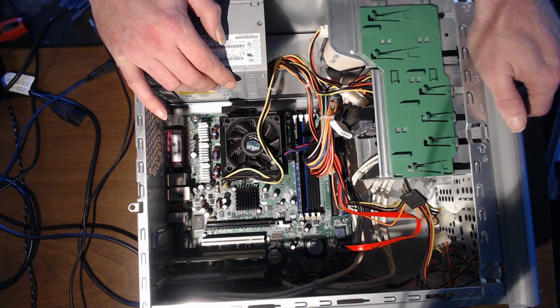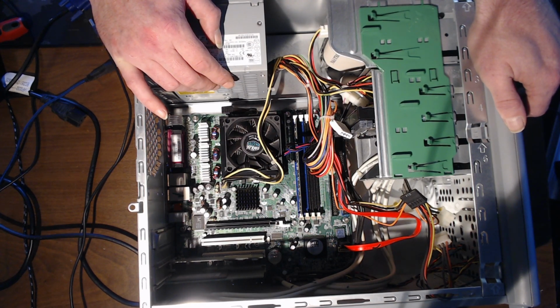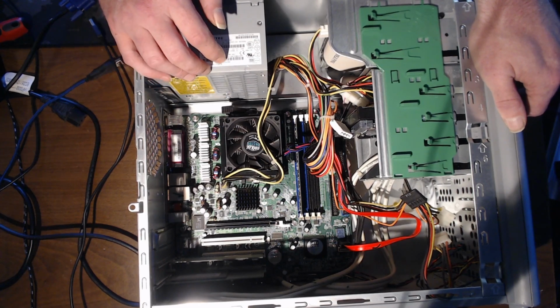So wasn't the fastest computer in the world, let's be honest. But it was dual core, 2.4 or 2.2 gigahertz. It was actually pretty fast back in the day. One of the first AMD dual core generation CPUs in there.